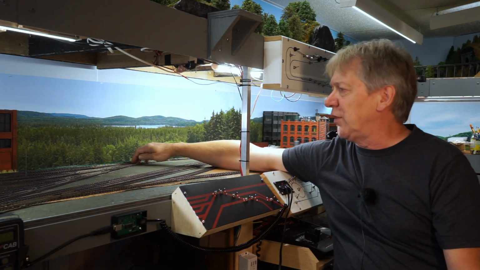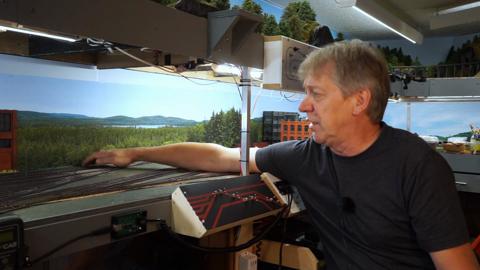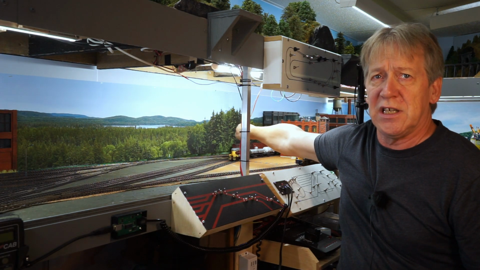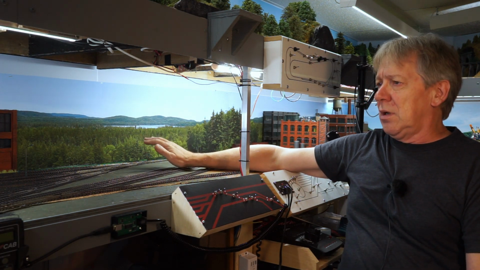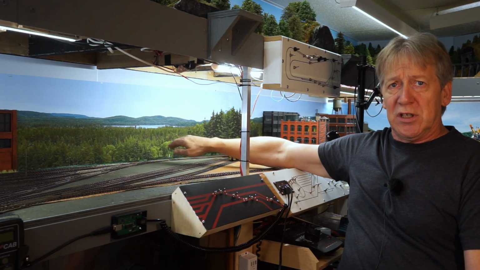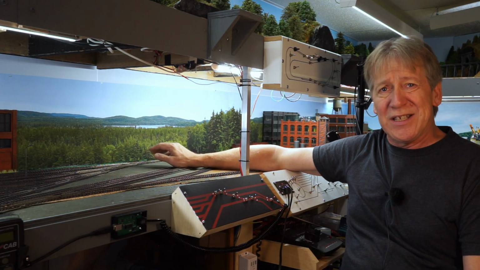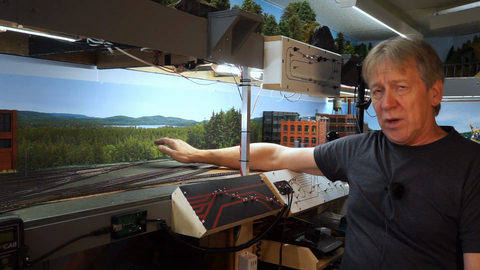But right here, I don't have a lot of gap. There's probably only about an inch or so, maybe a little more than an inch between the track here to the backdrop, and where those box cars are sitting back there up to that building, it's even less. So I didn't want to just put bushes along there. It's going to look a little bit weird having just straight bushes in between or grass or anything. I wanted to do something a little bit different. So that's one of the things I want to address.